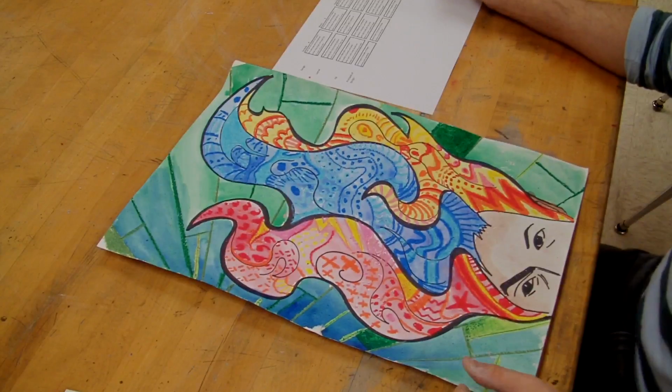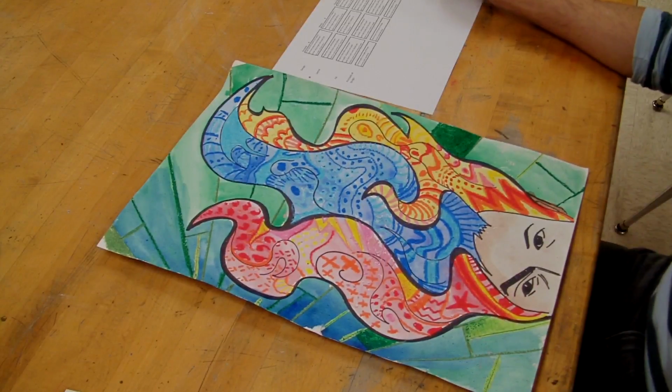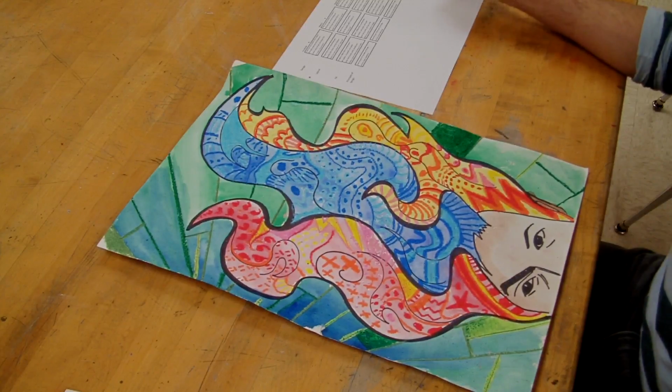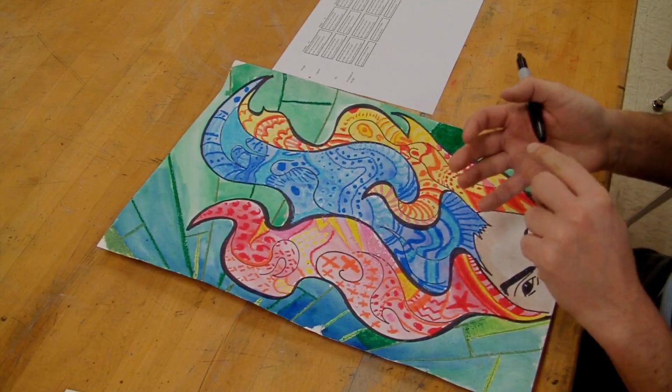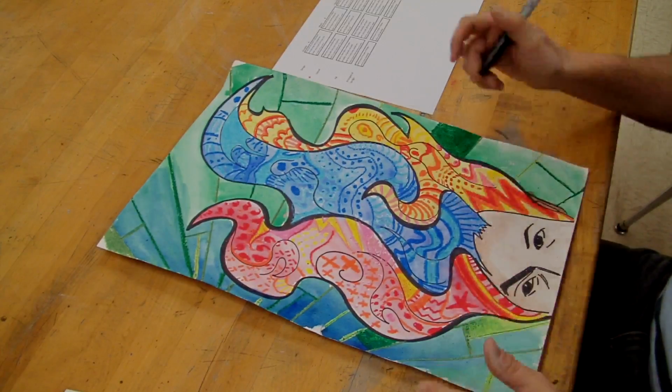Now for the filling part of it. Project is filled with a combination of marker, oil pastels, and watercolor that is neat, easily viewed, and shows a good understanding of the media. The media you are using is marker, oil pastels, and water.